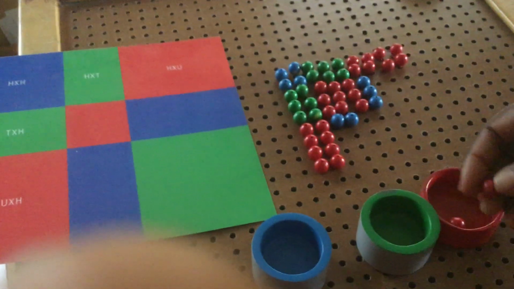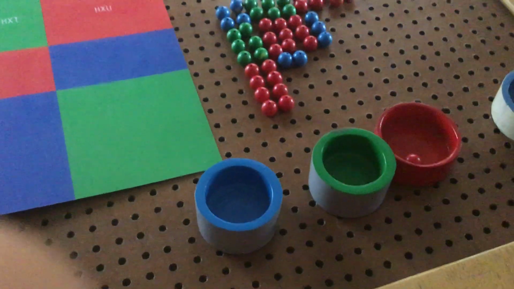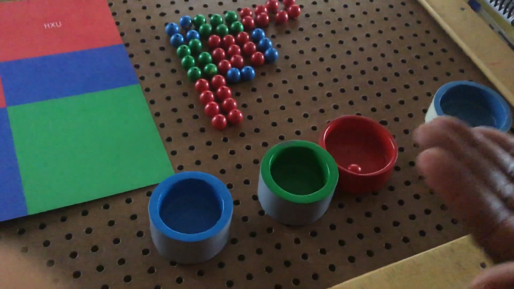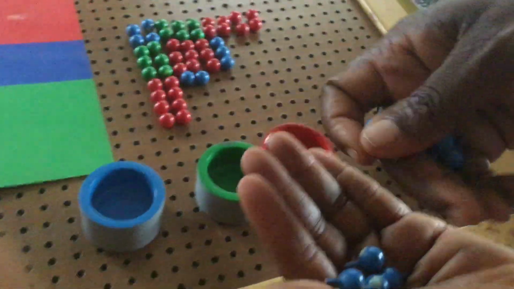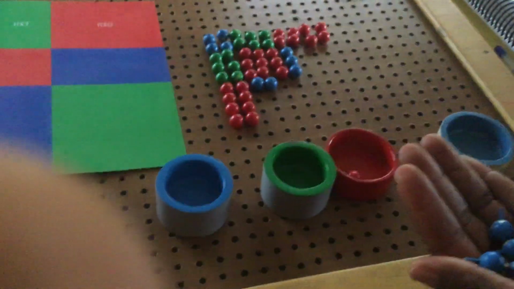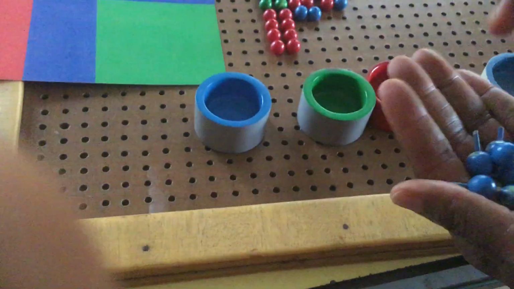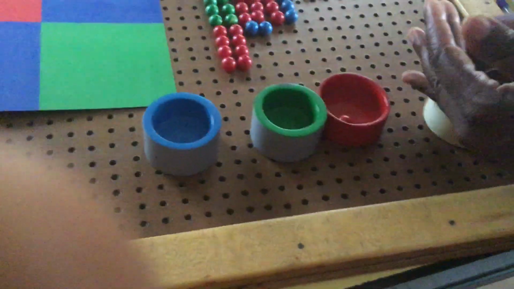Going to exchange this 100 for 10 of it. 1, 2, 3, 4, 5, 6, 7, 8, 9, 10. So I'm going to put that here.